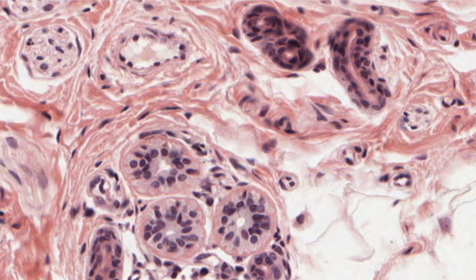Myoepithelial cells can be seen around the periphery of the secretory portions of the sweat glands. Look very carefully. These are true epithelial cells within the basement membrane, but they have long arms of cytoplasm filled with actin and myosin. Therefore, they can contract and squeeze the sweat out of the lumen of the gland.